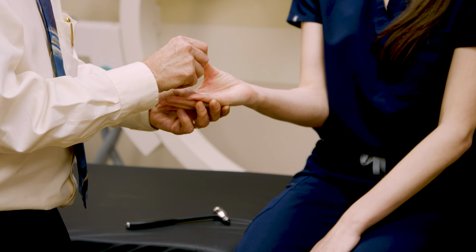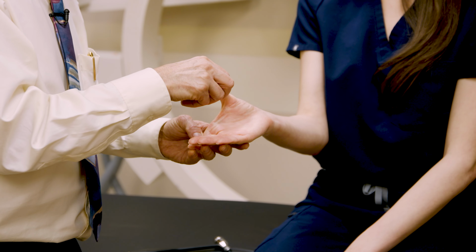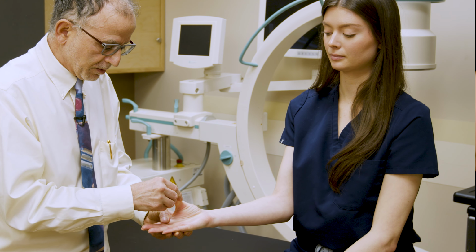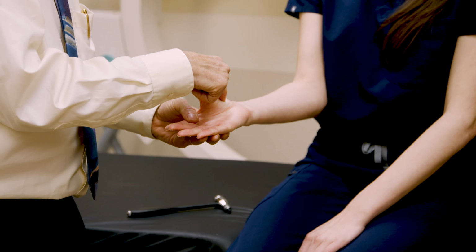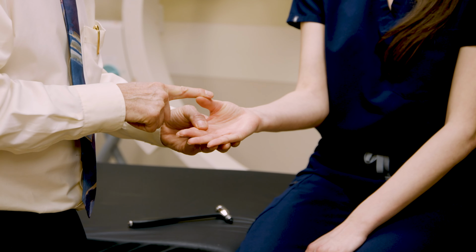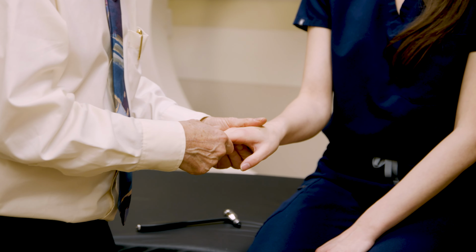Abductor pollicis brevis. Pollicis, Latin word for thumb. Abduction, for the thumb, this is abduction. It's not this, that's extension. This is abduction. And then brevis, because the muscle belly is inside the hand, right? It's an intrinsic muscle, so it's a brevis. That's median innervated, affected with carpal tunnel syndrome, for example.